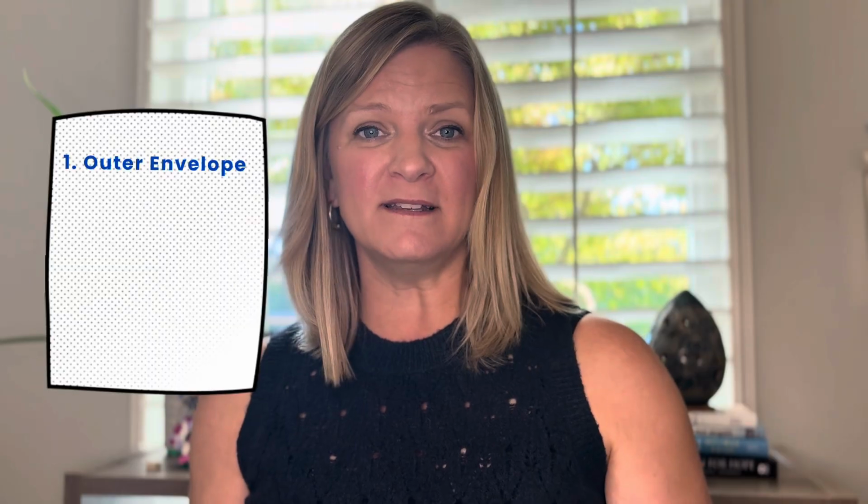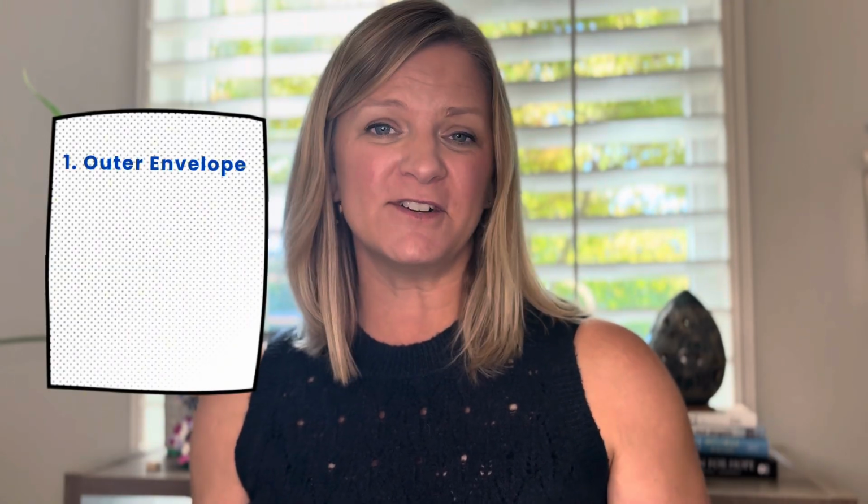Let's dig into it. There are 6 elements of an appeal letter that you're going to want to sit down and think through before you ever put a pen to paper. Those 6 elements are: number 1, the outer envelope. It's the very first thing your donor is going to see, and it is critically important to get that right. Number 2 is the letter itself, of course. Number 3 is a buck slip or an insert.